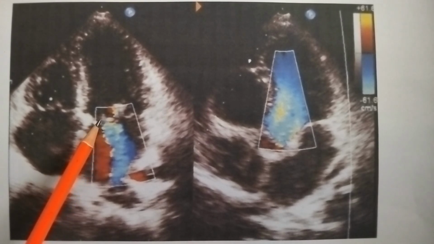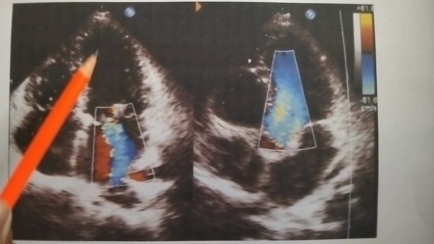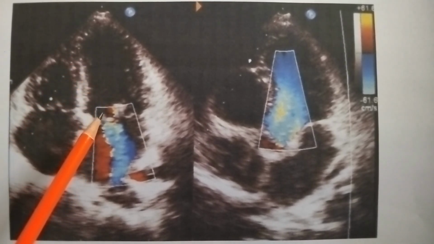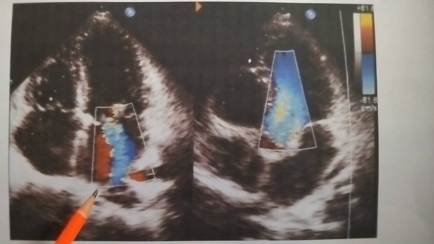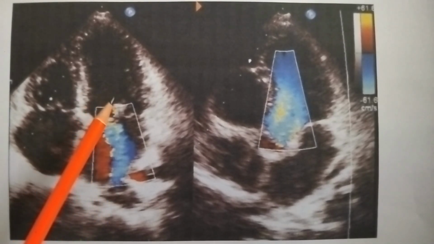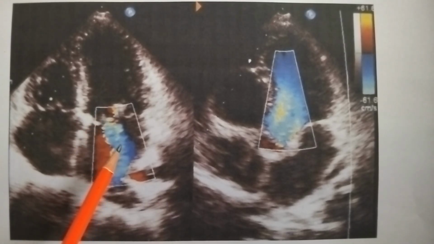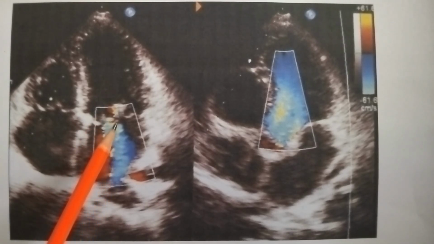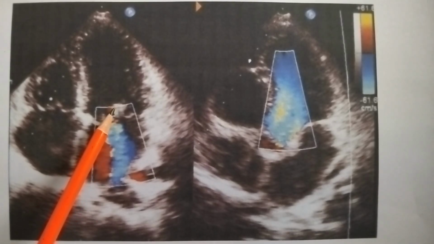Mosaic is turbulence due to the high velocity. When the left ventricle contracts, when there is mitral regurgitation, there is a high velocity jet. It's reaching up to the pulmonary veins, very prominent jet. This is mitral regurgitation jet. Here you have a flow acceleration beyond the mitral valve.